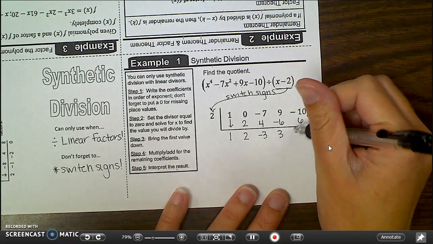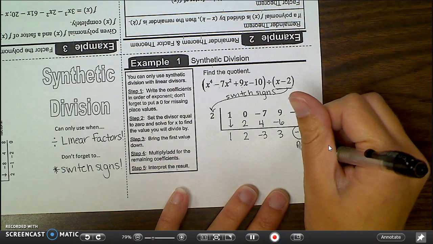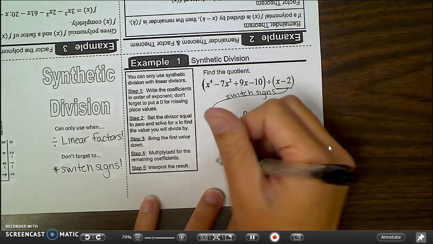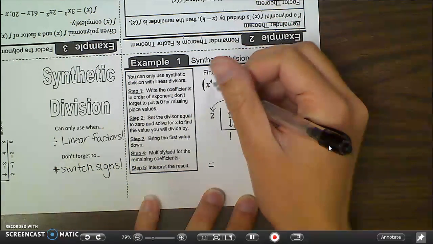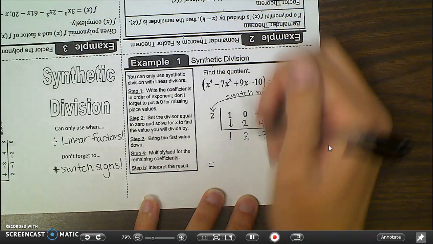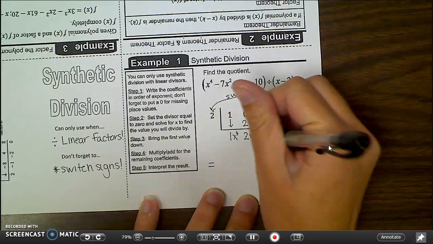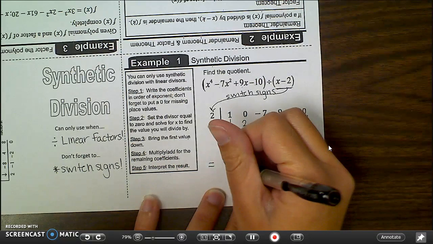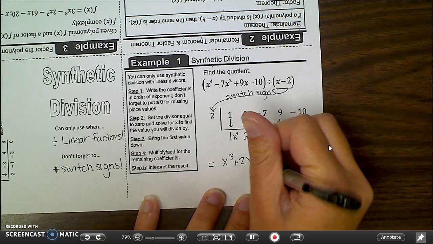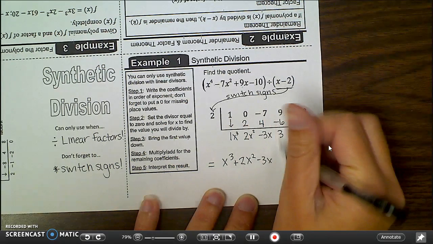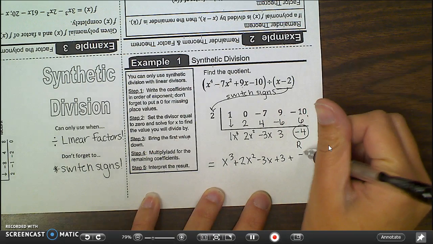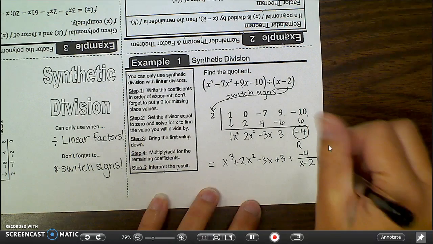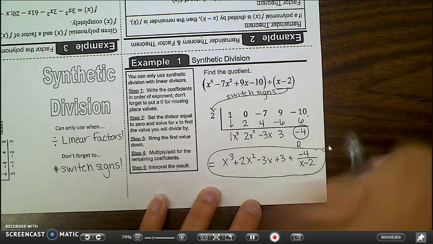Your last number is always your remainder. If there is a remainder, that means it didn't divide evenly. When I write out my answer here, everything is 1 degree less. We were at the 4th power, so this is going to be to the 3rd, to the 2nd, to the 1st, and then nothing. Then we have to add in our remainder. So we'll have x to the 3rd plus 2x squared minus 3x plus 3, plus our remainder of -4 over our divisor. Final answer. It's nicer when things divide evenly.